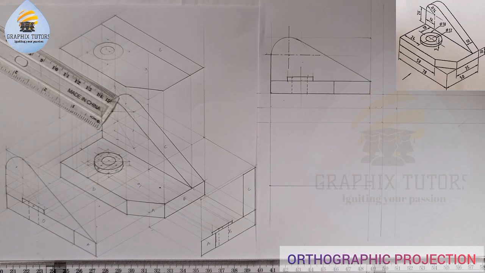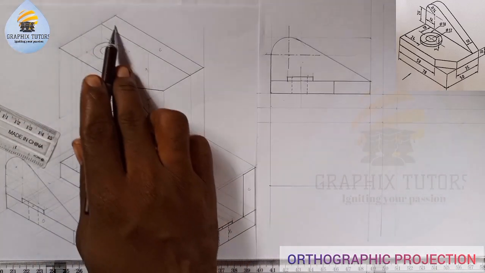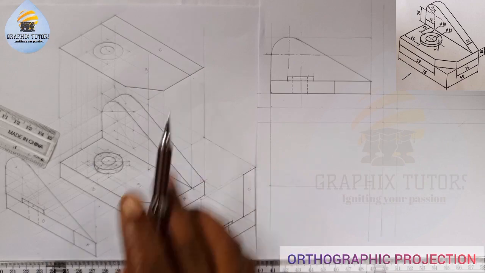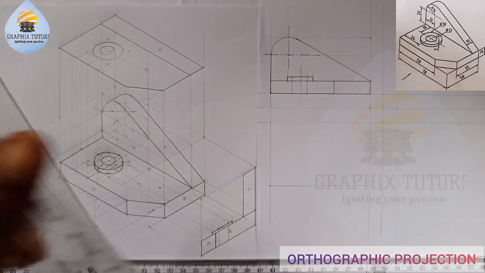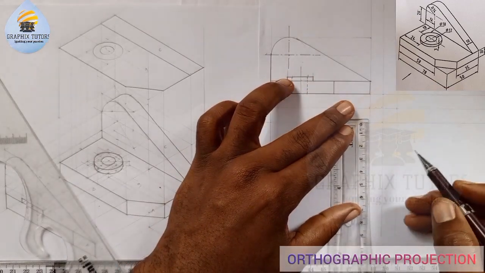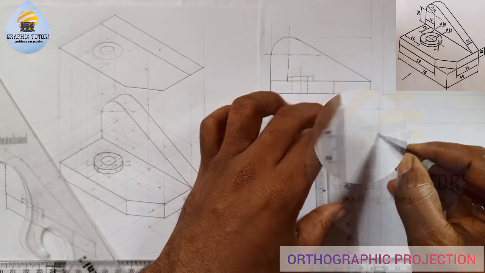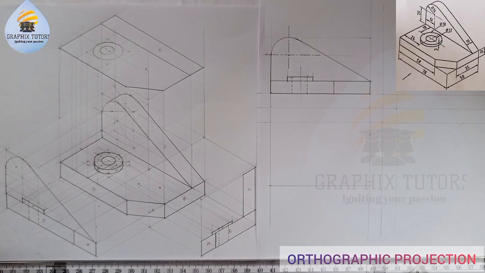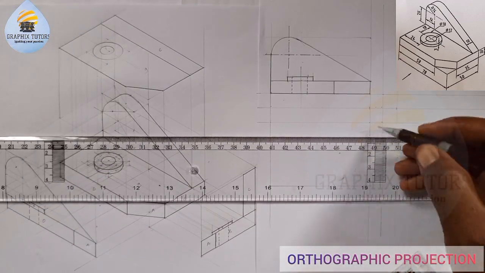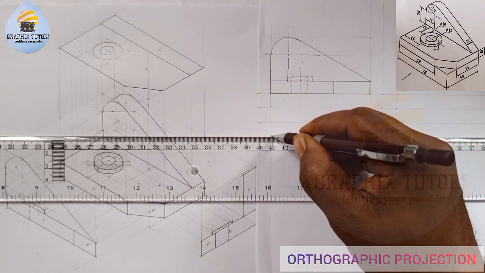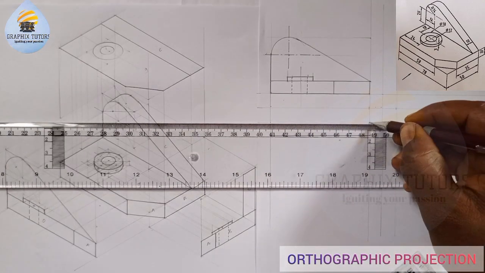So the next thing I'm going to do is I'll be saying this, and we know the thickness here is just 10. So I'm going to measure 10 from this point, 10, which I am going to close up. I'll close it up.